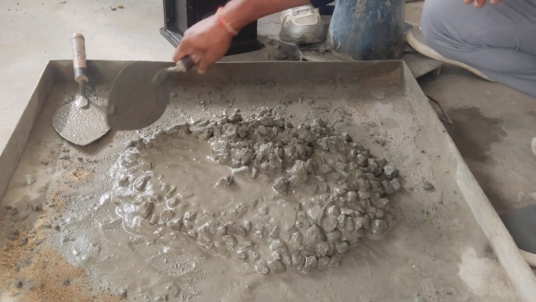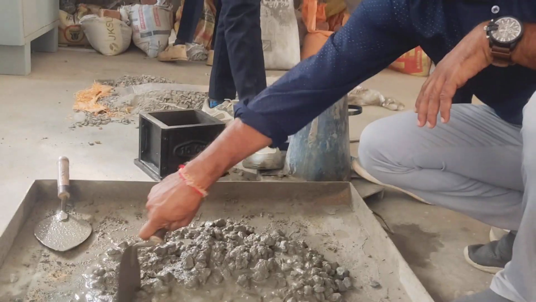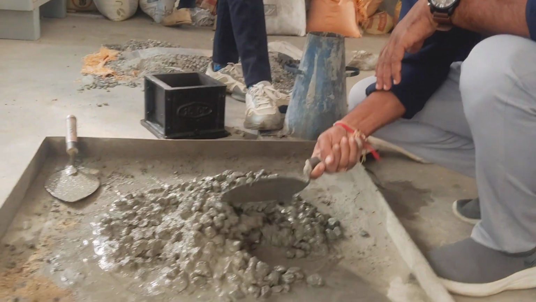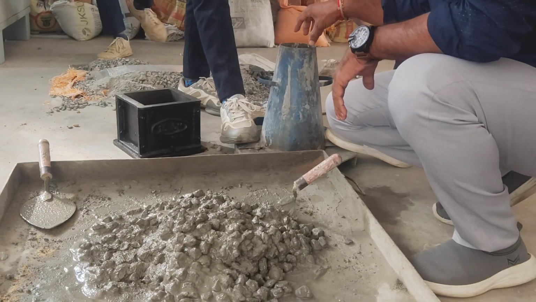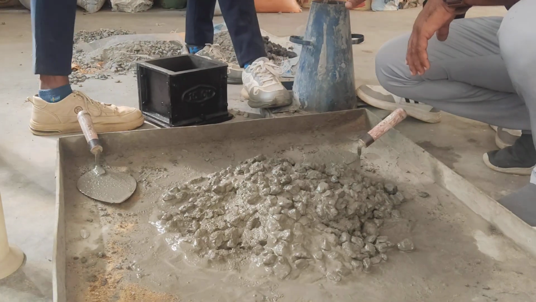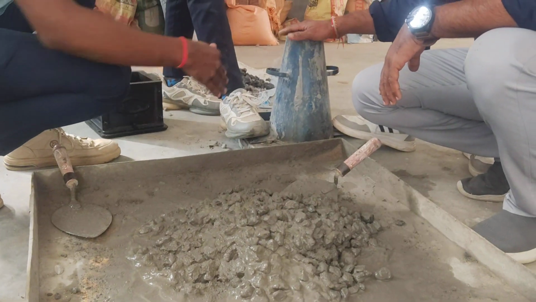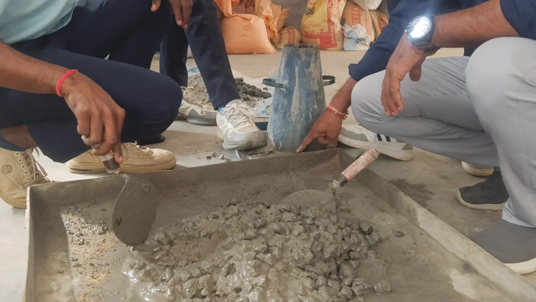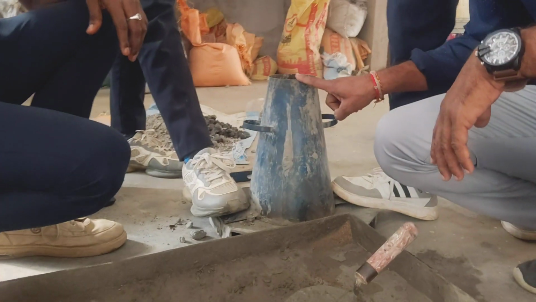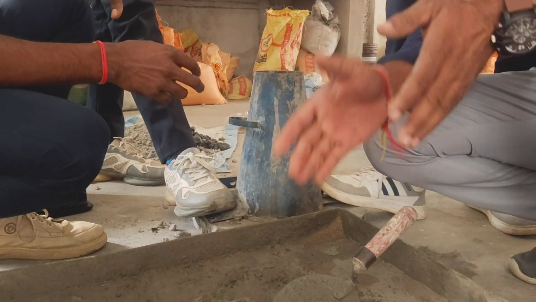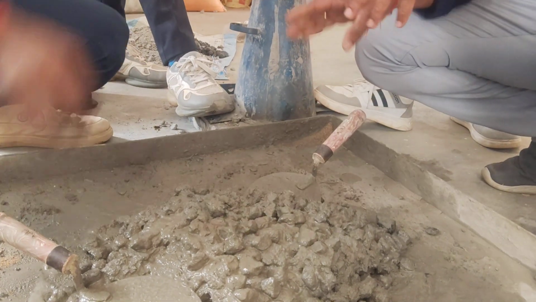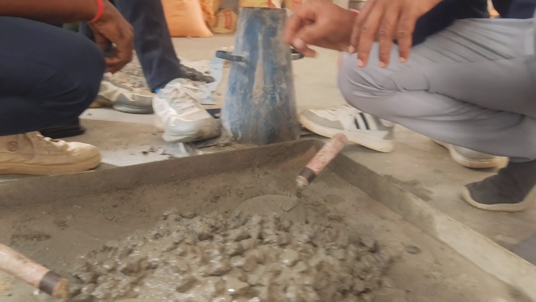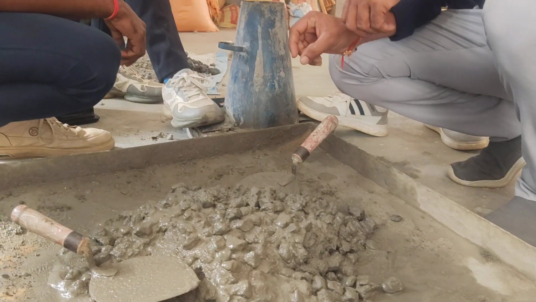Now I want to check the workability of this fresh concrete, so this concrete is poured into the slump cone. The internal surface has been oiled. As you already know, the top diameter is 10 centimeters and the bottom diameter is 20 centimeters. The height of the slump cone is 30 centimeters. The concrete is applied in 4 layers, and the height of each layer is 7.5 centimeters.